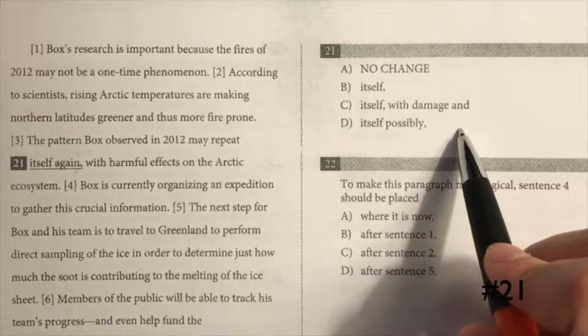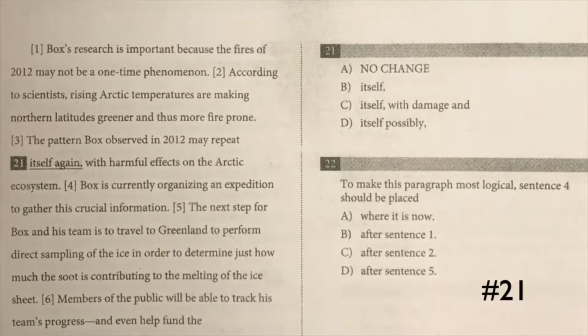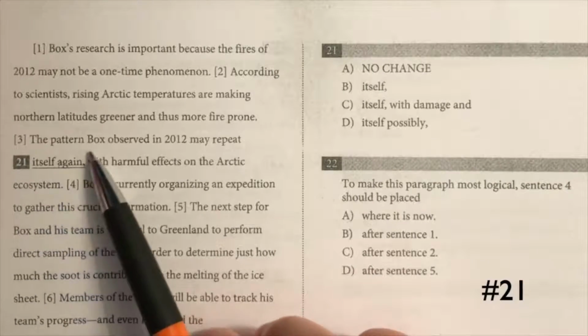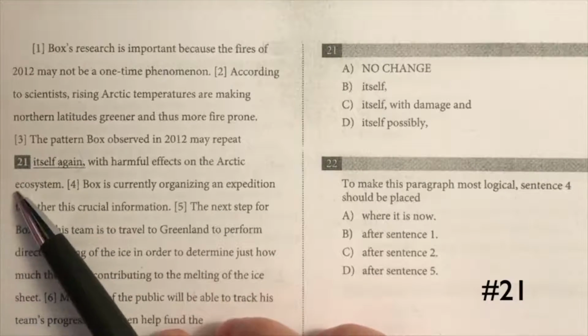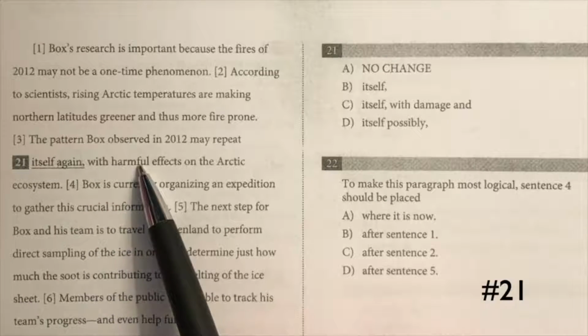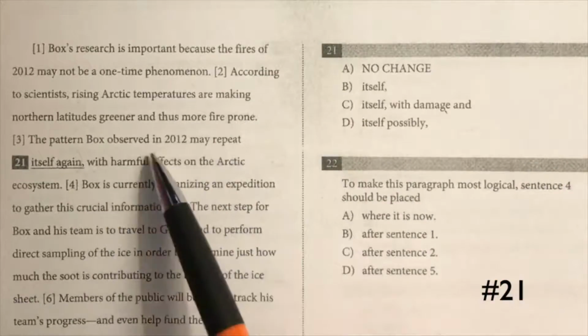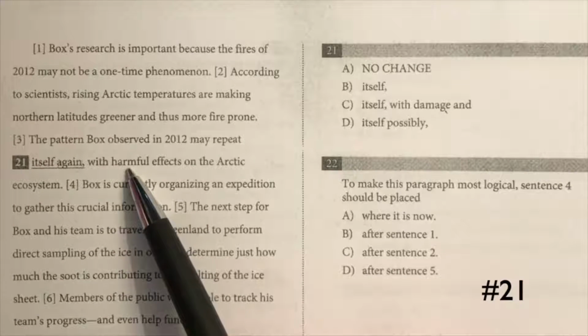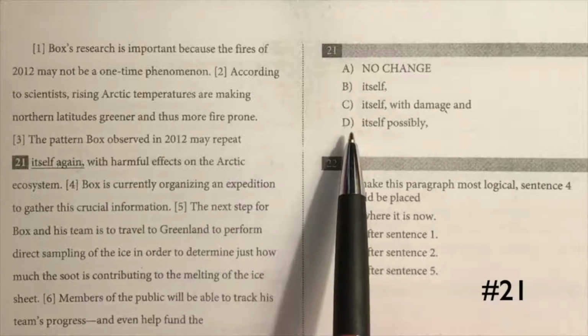Well, even looking at them, I can see that they're more wordy, and let's test it out in this sentence. The pattern Box observed in 2012 may repeat itself with damage and harmful effects on the Arctic ecosystem. Well, we can see here that damage and harmful effects are essentially the same thing, so that's unnecessarily redundant. And now let's see D.